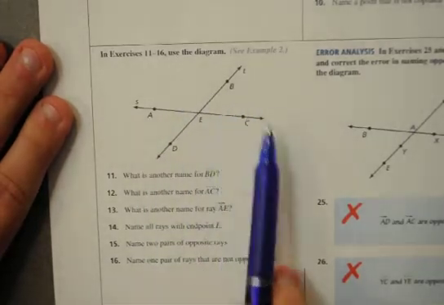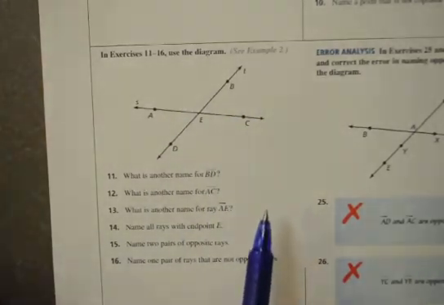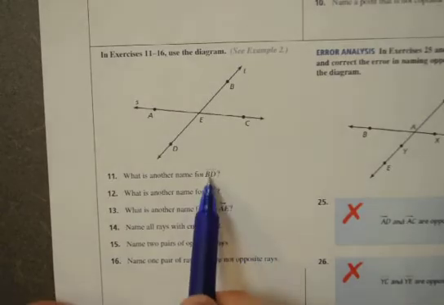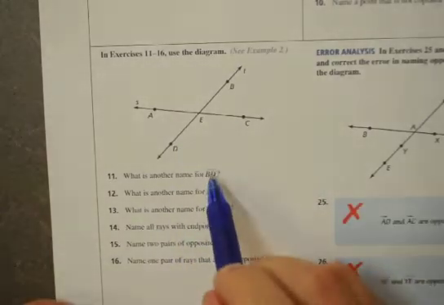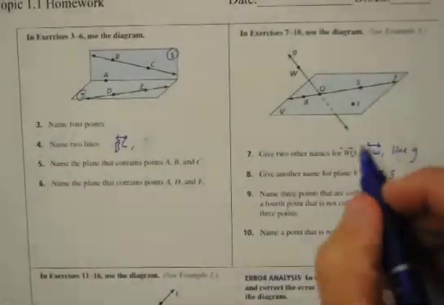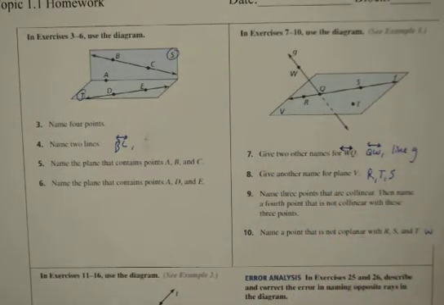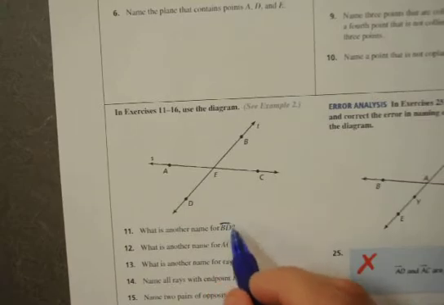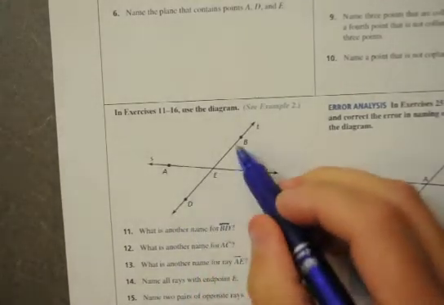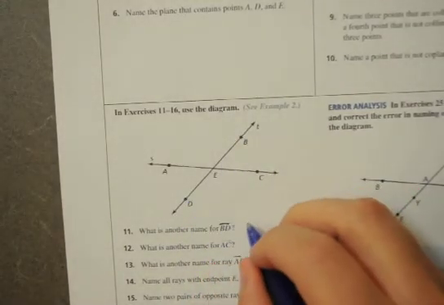Here we have a diagram. And if you look here, this is segment BD. Alright. So up here, it's hard to see, but this is line WQ. The formatting is a little off. And this is segment BD. So segment BD is the same as segment DB.